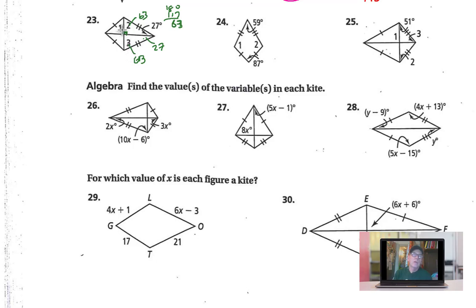So what can we do about getting this angle here? This is going to be a right angle. These are two consecutive angles. Let's see. This is a 54. Only part of this is a 63.